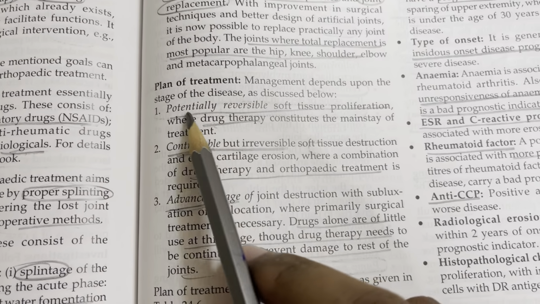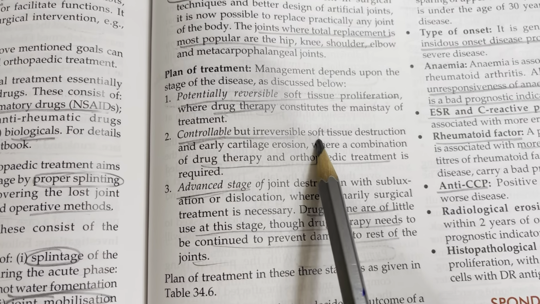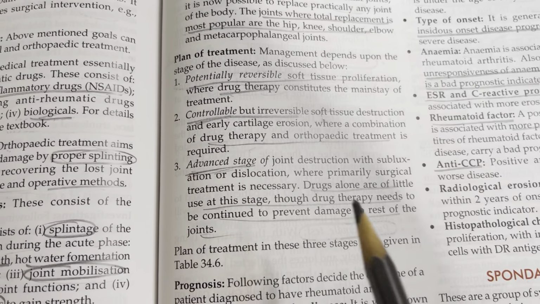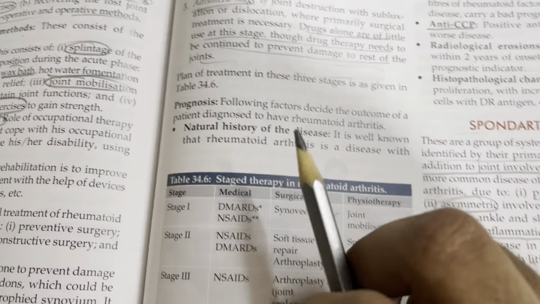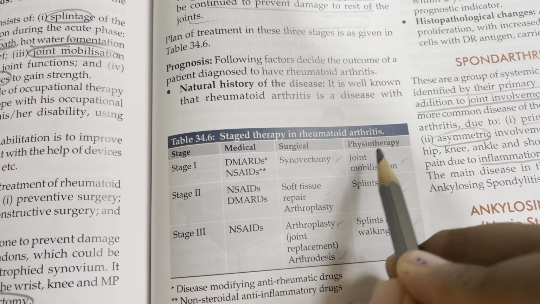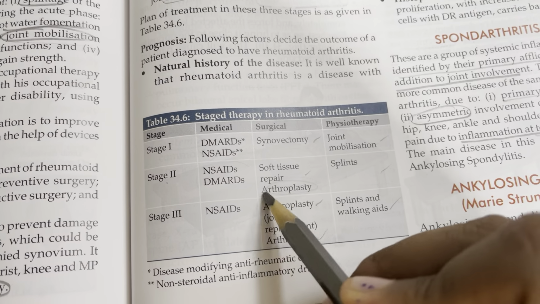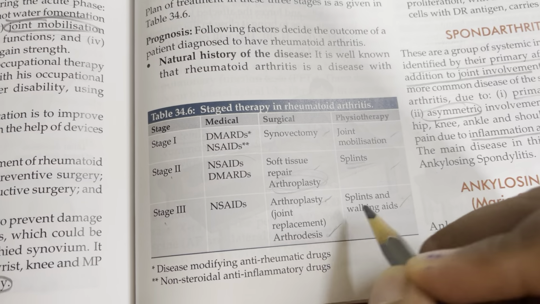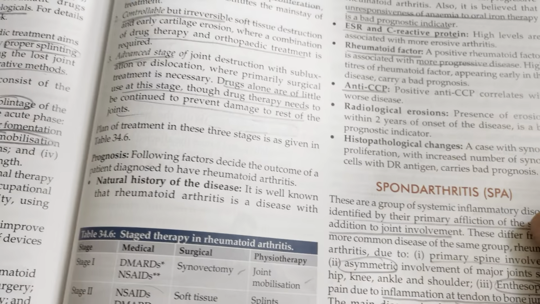So plan of treatment: if it is potentially reversible soft tissue proliferation, drug therapy is the mainstay. If it is controllable but irreversible soft tissue destruction, drug therapy plus orthopedic, okay. And in advanced stage of joint destruction, drugs alone are of little use, so you will go for surgery also. Stage 1: drugs, synovectomy, and joint mobilization. Stage 2: again drugs, soft tissue repair and arthroplasty, and you'll go for splints. Stage 3: you'll go for splints and walking aids, arthroplasty and replacement, and also arthrodesis, and NSAIDs. DMARDs are of no use in stage 3.